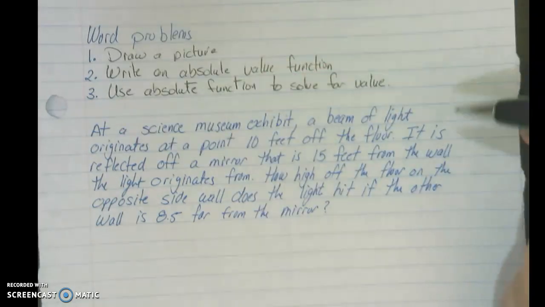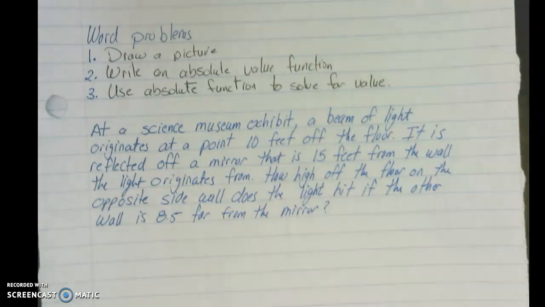Okay, so the first question, or this example, is: at a science museum exhibit, a beam of light originates at a point 10 feet off the floor. It is reflected off a mirror that is 15 feet from the wall the light originates from. How high off the floor on the opposite side of the wall does the light hit if the other side wall is 8 feet from the mirror?